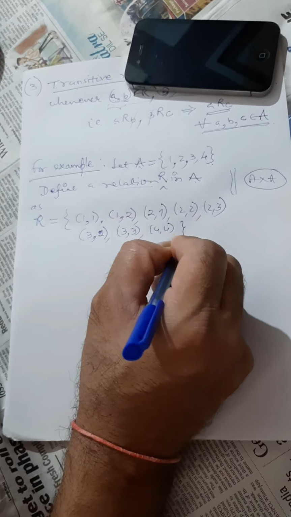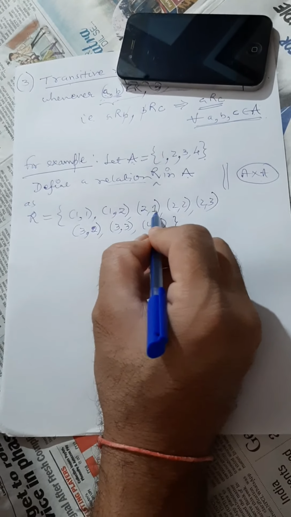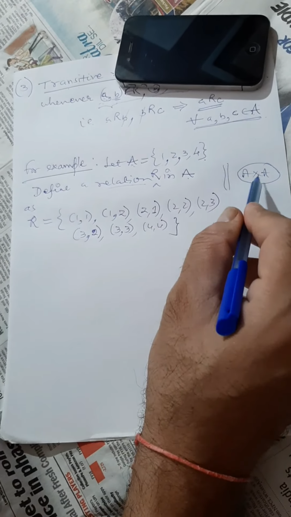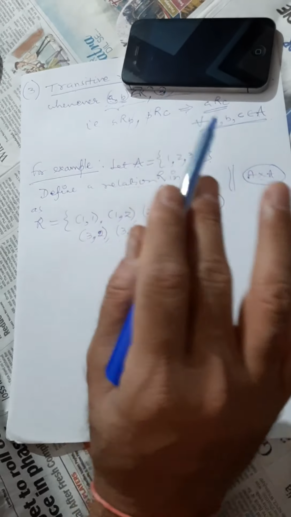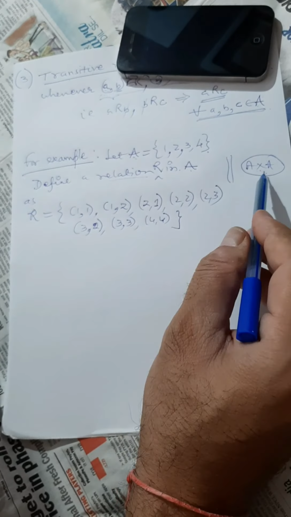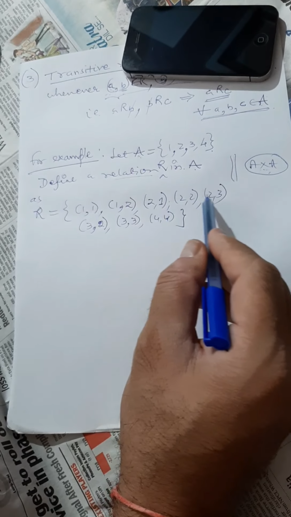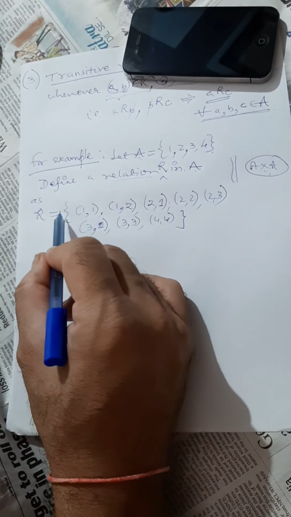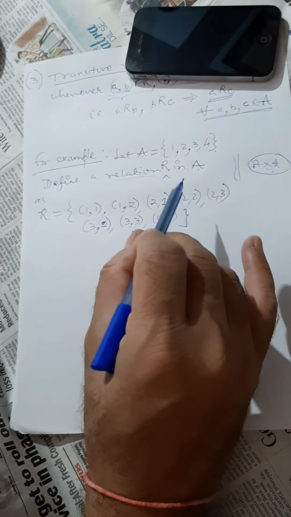This is given to you. You are not going to decide. Remember, this is a subset of A cross A. So it's a relation in A. Out of 16 I have chosen how many? 3 plus 2, 5 plus 3, just 8 ordered pairs. This is given to you.